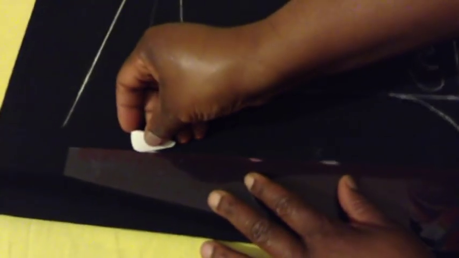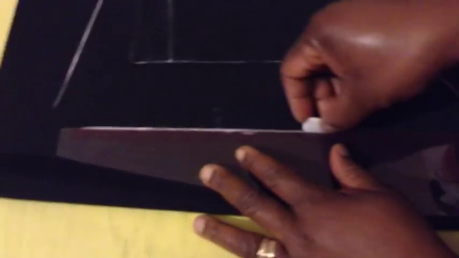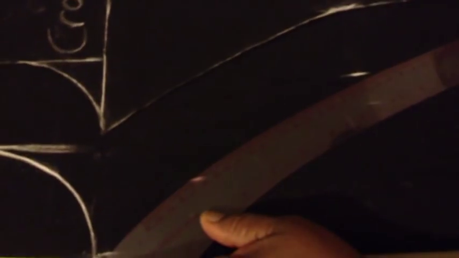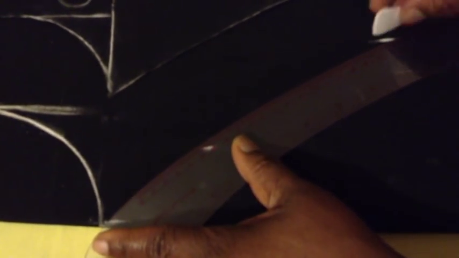So now I'm going to connect the lines. Then I'll use the straight ruler here.